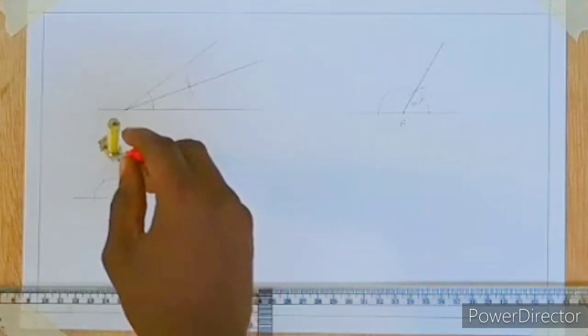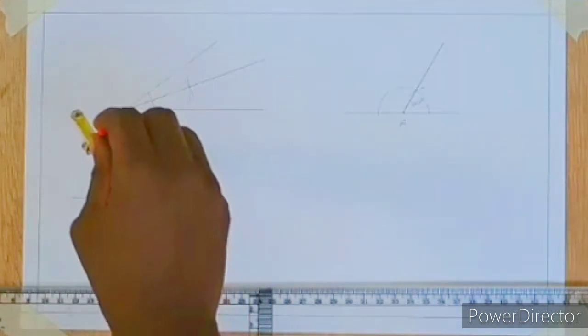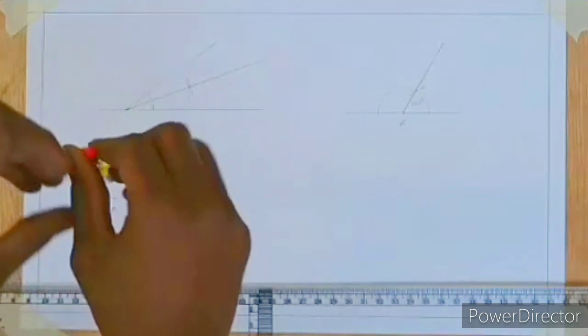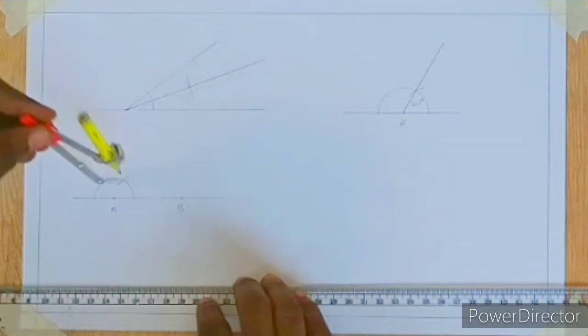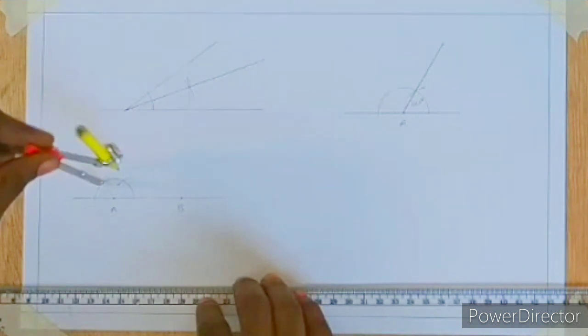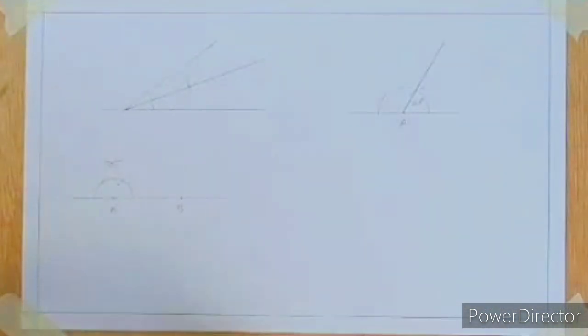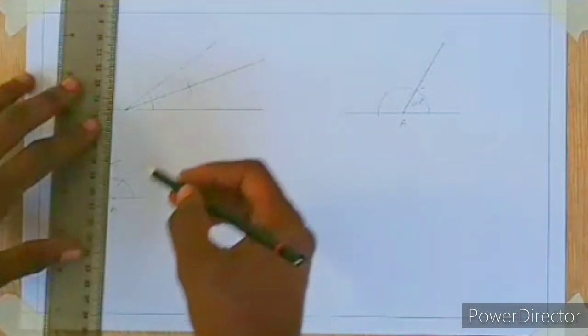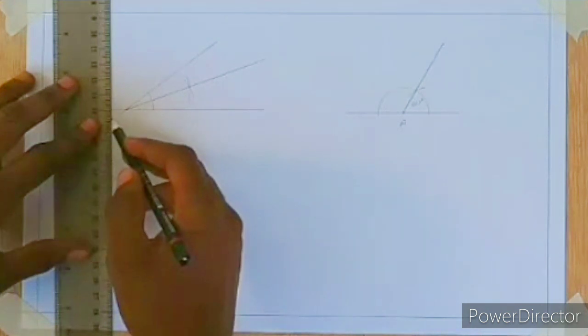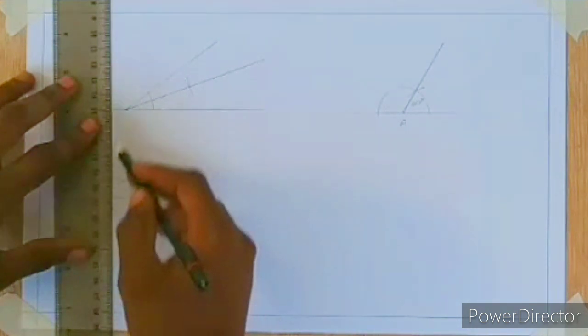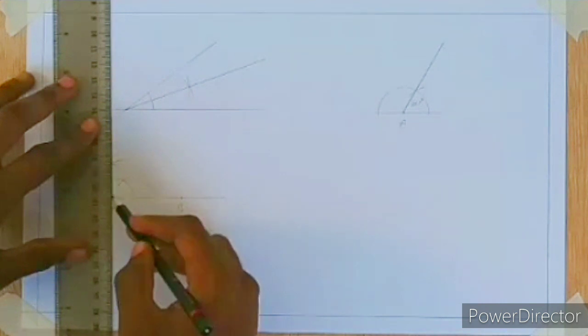Now you can decide to maintain this same radius, or you can open it a little bit. It's just like drawing a perpendicular bisector to get the 90 degrees angle. So I'm going to maintain it. So you see, just like drawing a perpendicular line. This will give you a 90 degrees angle.